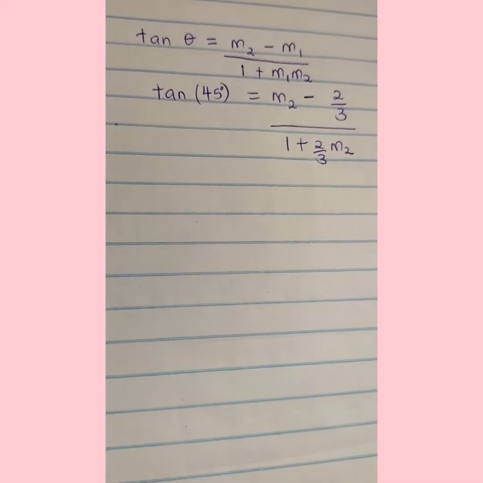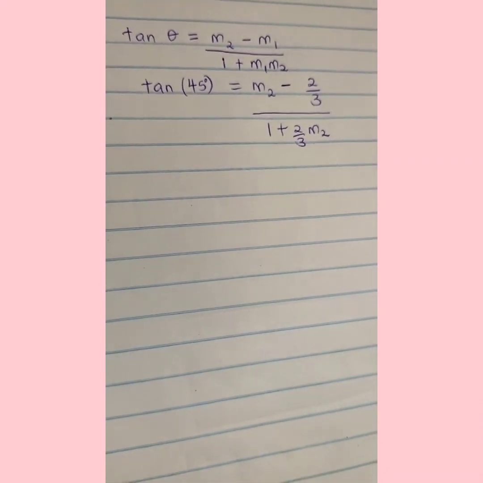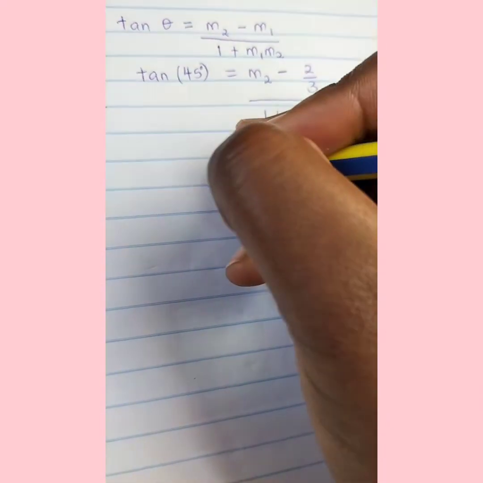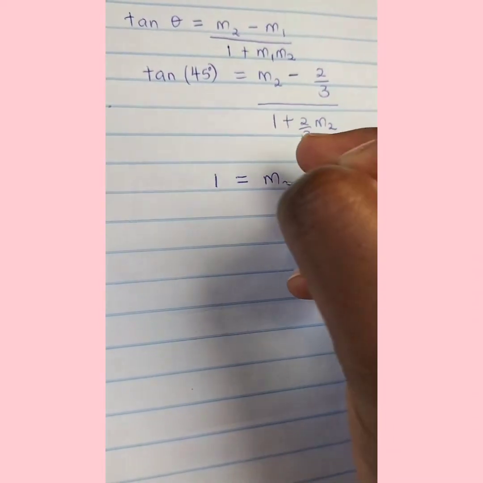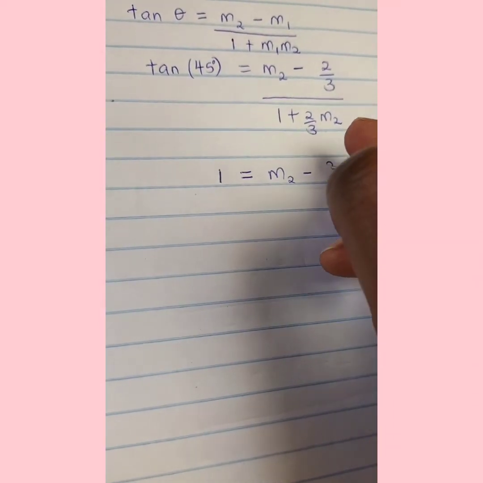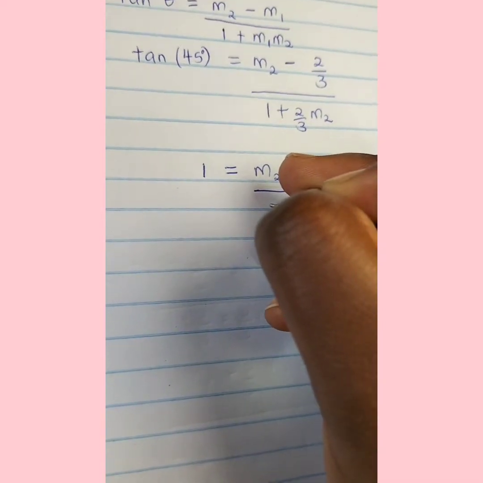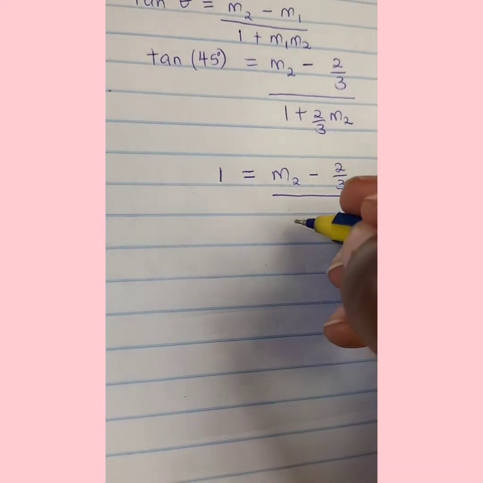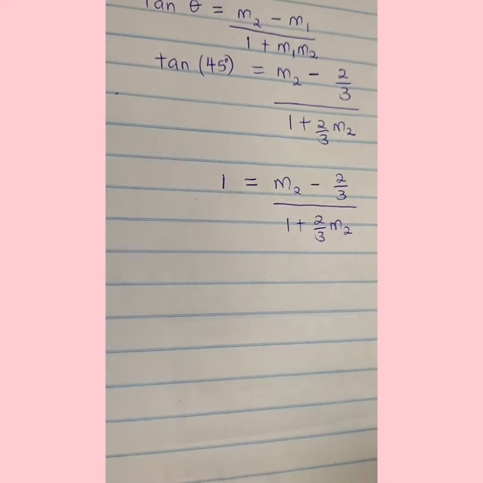So the first thing here, we do the tangent of 45. What is the tangent of 45? 1. So 1 is equal to m2 minus 2 divided by 3 over 1 plus 2 over 3 m2.